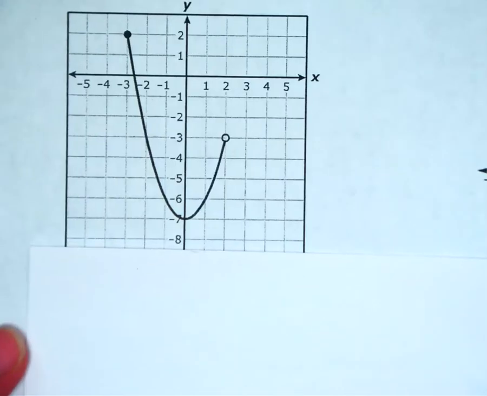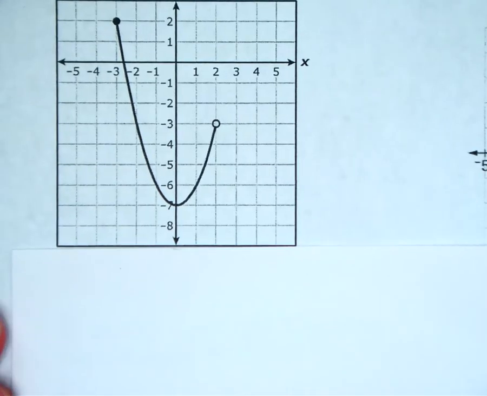Now let's go on to some examples where you have open and closed circles. That's when your domain will change and so will your range. So we've seen these examples before, but we're going to refresh our memory. Now, because on this graph there are no arrows, we cannot say the domain is all real numbers. There are open and closed circles, so we need to remember what that means.